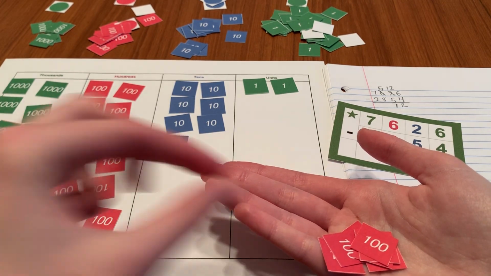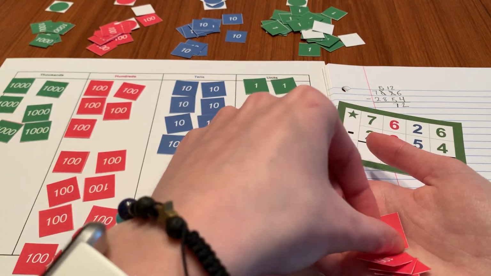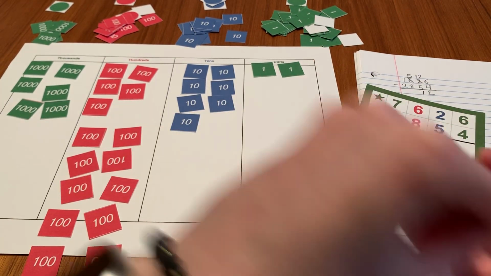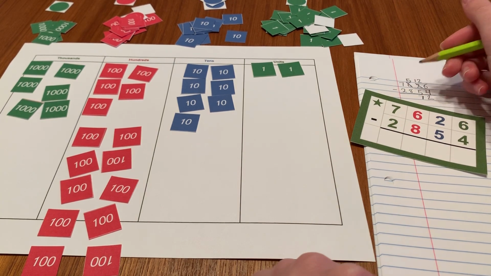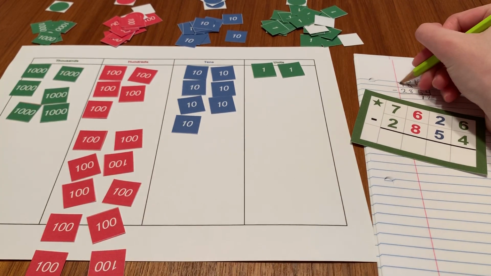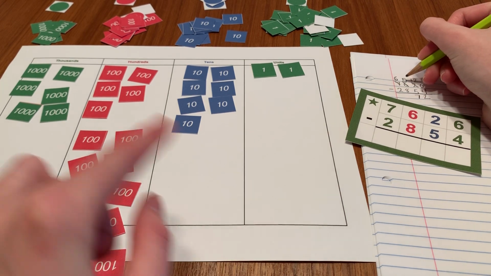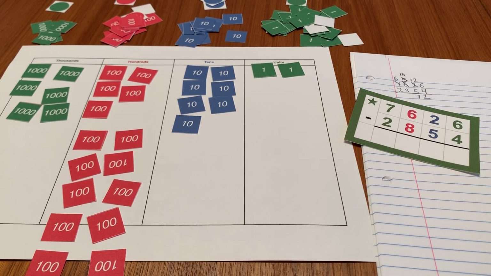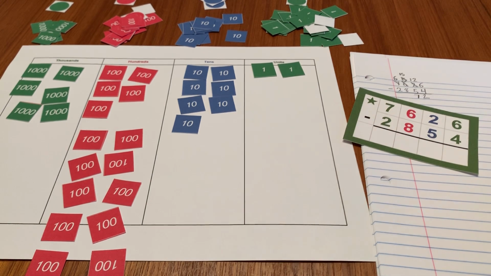So I've got 6, 8, one more pair of 2, 10. Scooch it up so you guys can see it. So now I have 6 thousands, and I have 5 plus 10, 15 hundreds.